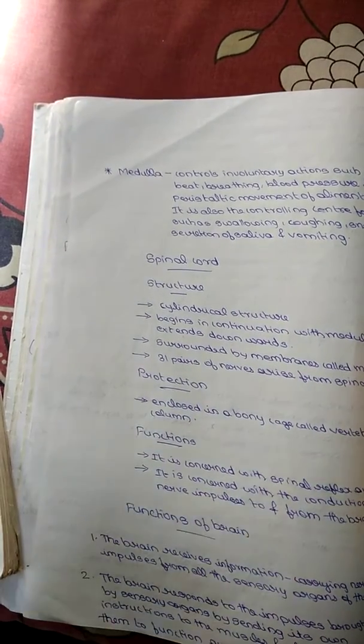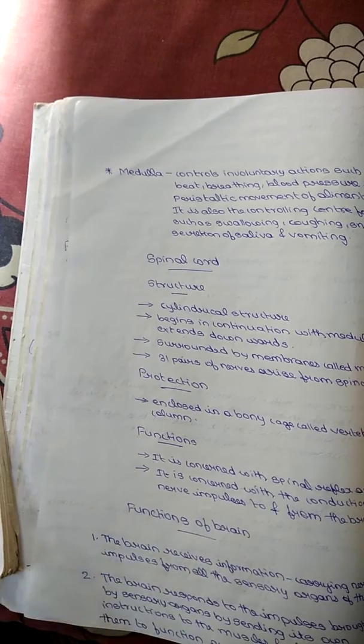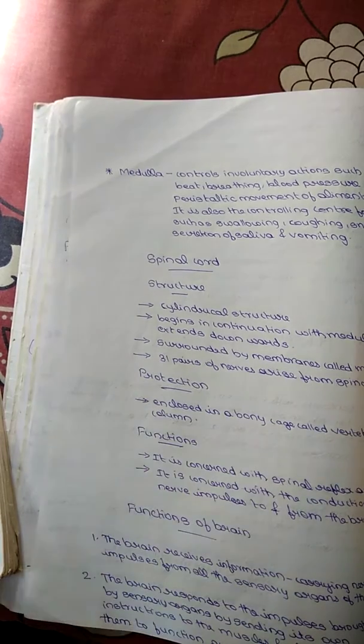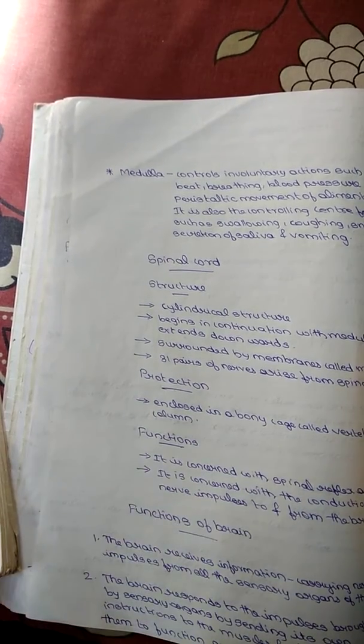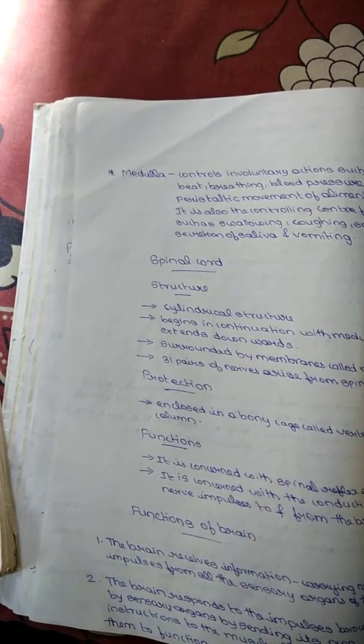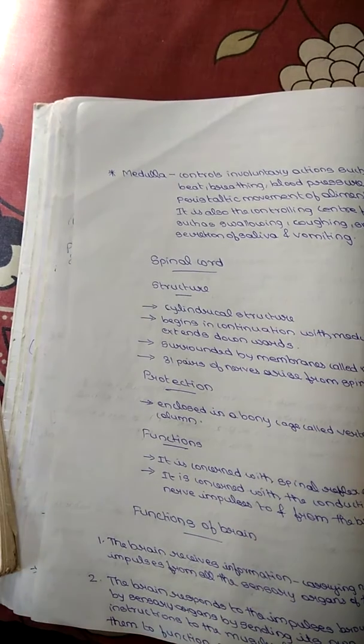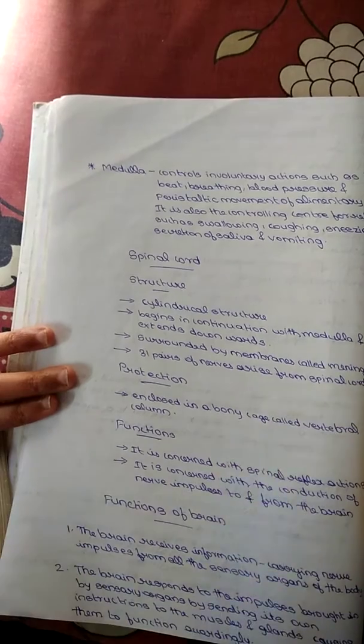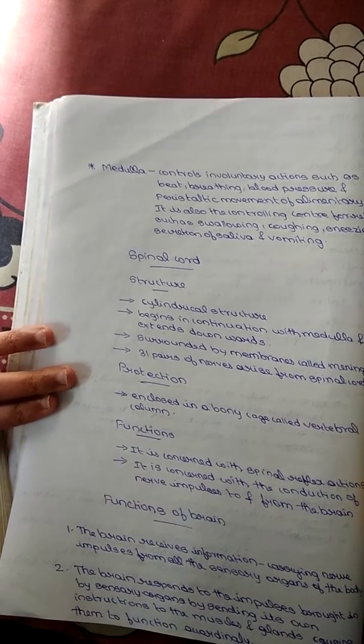So what does cerebellum do? Cerebellum basically maintains the posture of the body, and helps us do smooth body movements like dancing, riding a bicycle, picking up a pencil, etc. You don't have to think, you just pick up the pencil, right? So such smooth body movements, which don't require much thinking, are controlled by the cerebellum, but all the voluntary actions are controlled by the cerebrum.